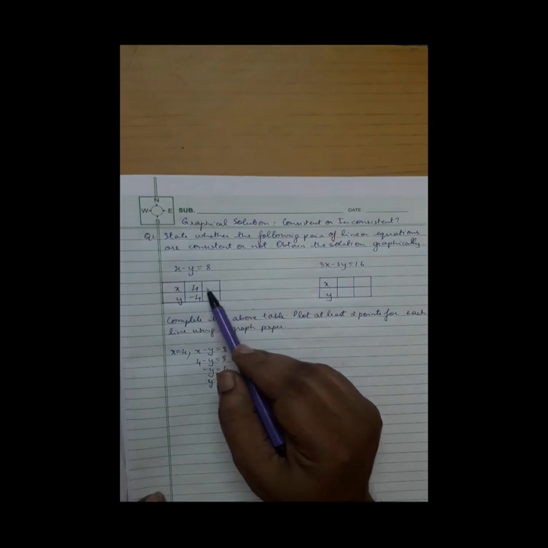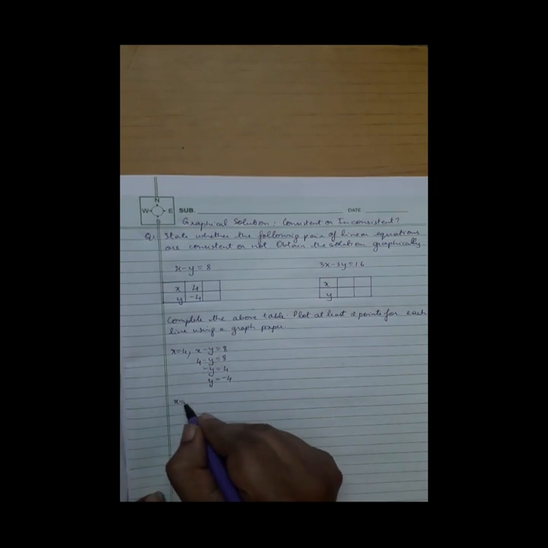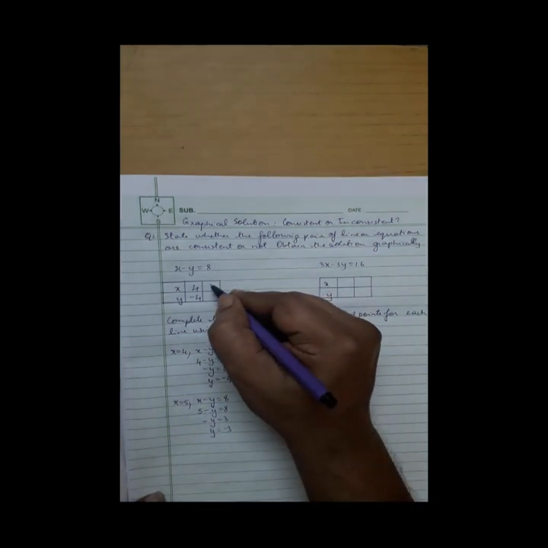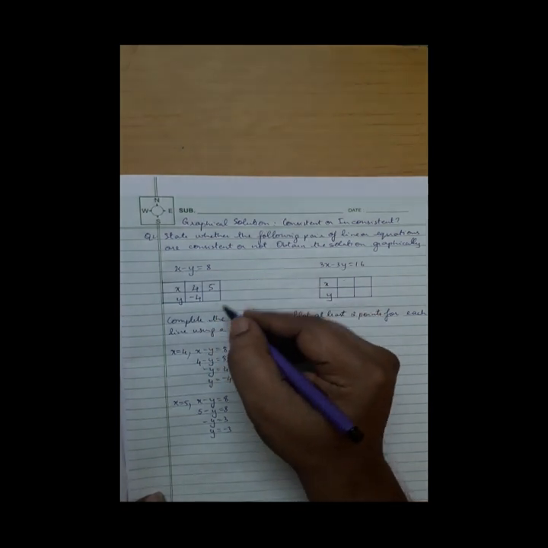Let's take another point. This time we'll take x equal to 5. When we take x equal to 5, let's see what we get. We write down the equation once again, x minus y equal to 8. In place of x we substitute 5, so 5 minus y equal to 8. We take 5 on the other side, it becomes negative. 8 minus 5 gives us 3. Since the negative sign is there, we get y is equal to minus 3. So when x is equal to 5, we get y is equal to minus 3.